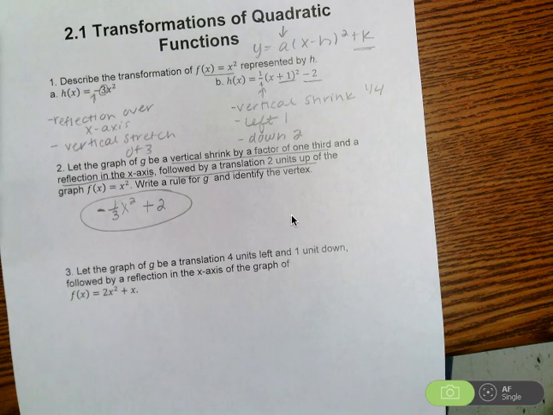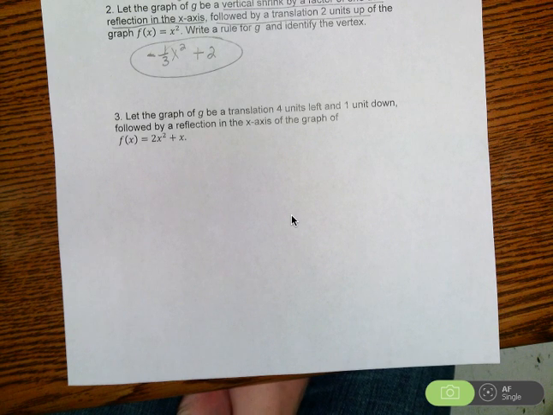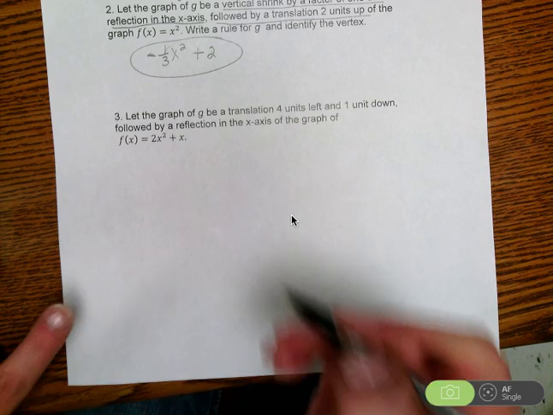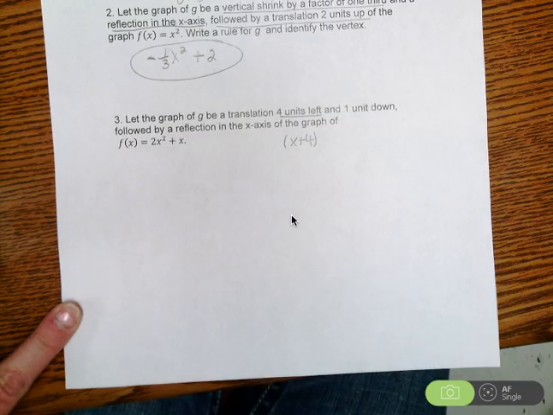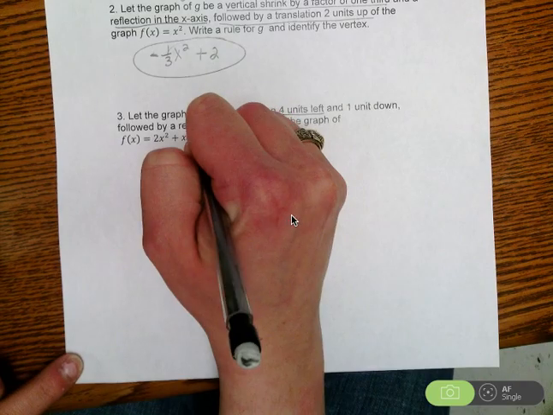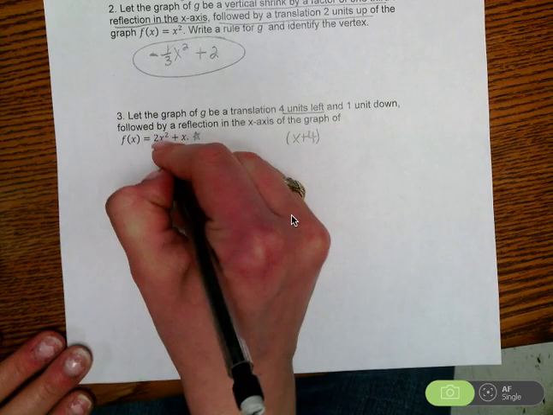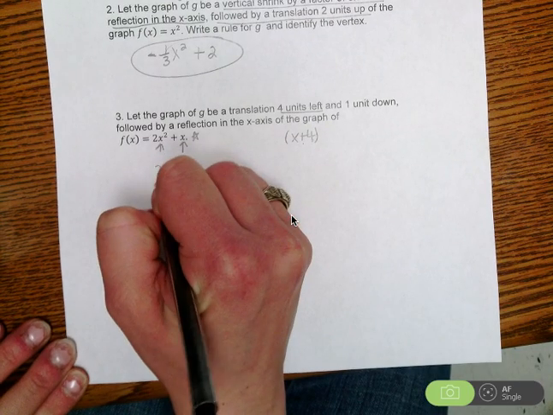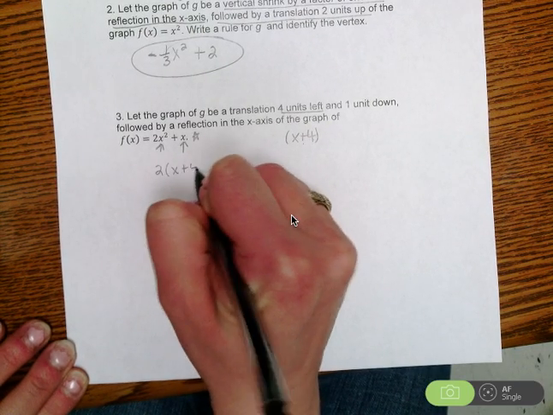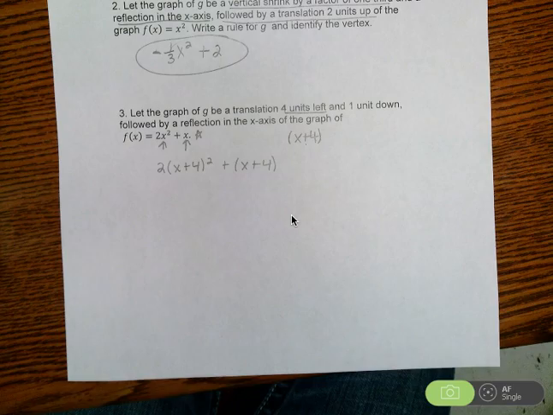All right. Last one. This is the one where it's a little bit different and it was a little bit newer. Let the graph of g be a translation 4 units left and 1 unit down, followed by a reflection in the x-axis. Okay, let's do 4 units left first. When we had 4 units left, remember that looked like x plus 4 in a parentheses, right? Well, what you have to understand is now you don't have vertex form anymore. You have a different form because there are 2 x's. So every place where there's an x, when we move to the left 4, we have to replace it with x plus 4. So it'll look like this. 2 times, we're going 4 to the left. And then with that other x, we also move 4 to the left. You move 4 to the left everywhere.